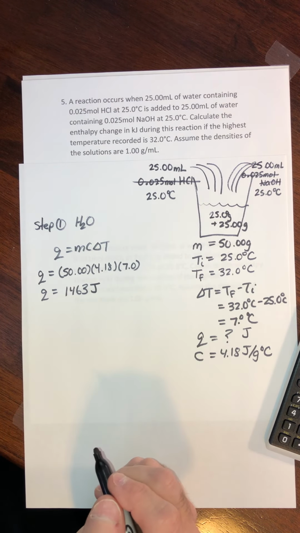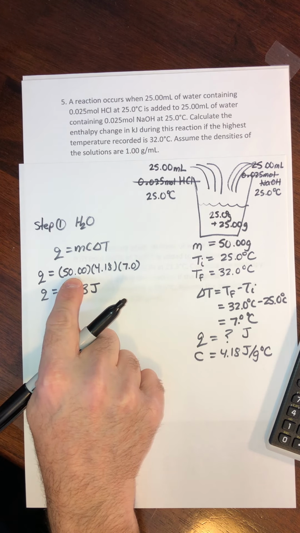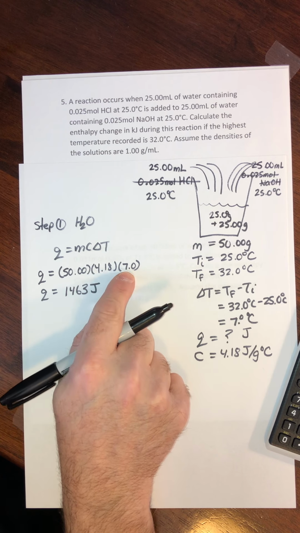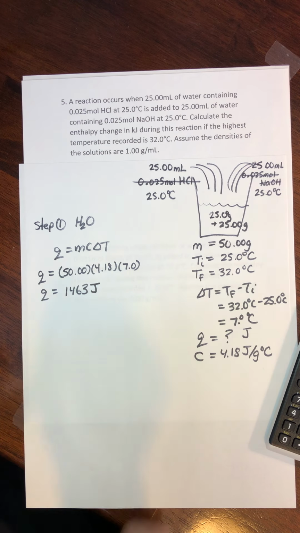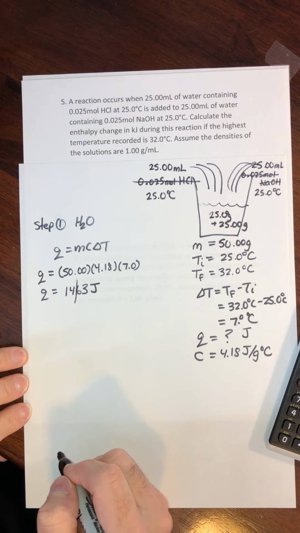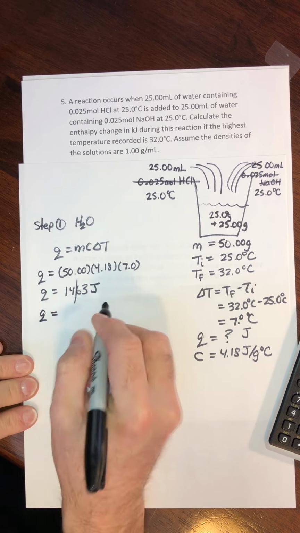Now, if we are going to do significant figures, this one's a bit of a mixture, right? 50.00 has 4, 4.18 has 3, and 7.0 has 2. And you always go with the least. Okay, so I need to chop this off at the 14. Because the number is big, I should turn it into scientific notation.